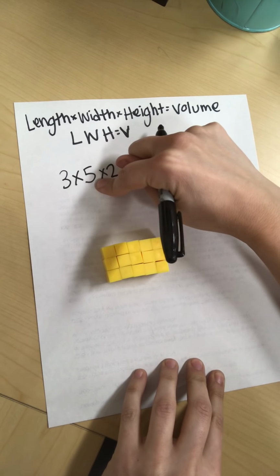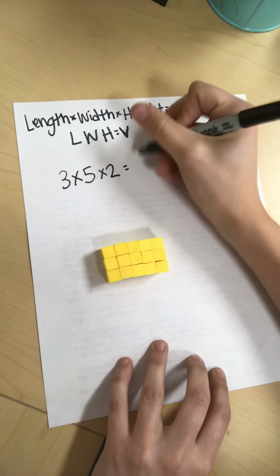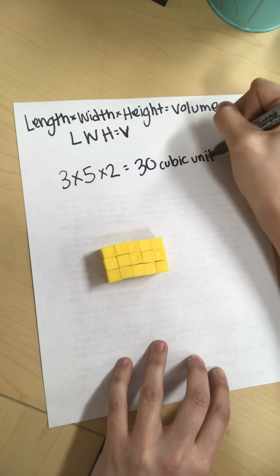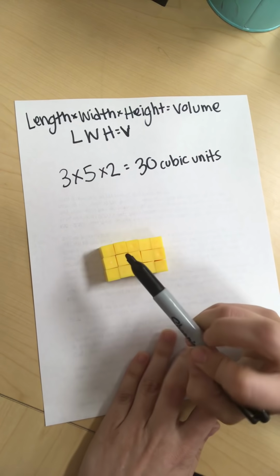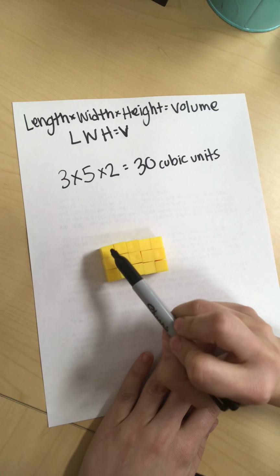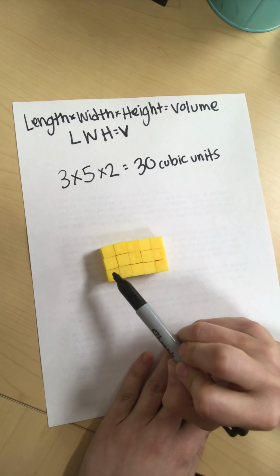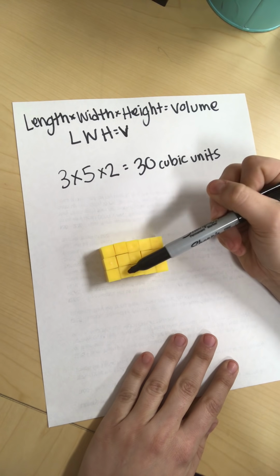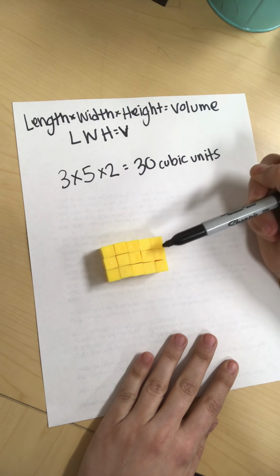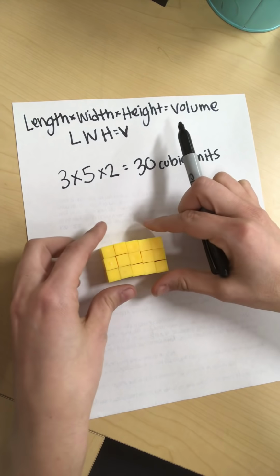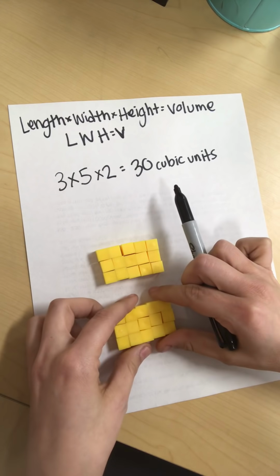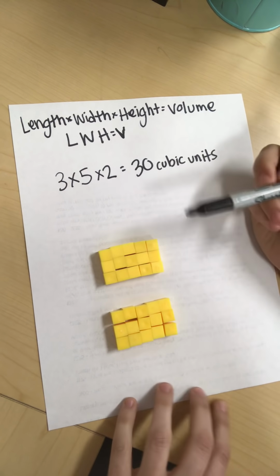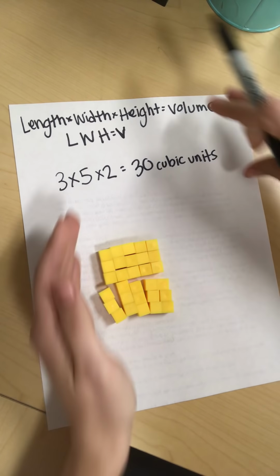So 3 times 5 is 15 times 2 equals 30 cubic units. Now, just to show you, we have the base, which was 1, 2, 3 times 5, which is 1, 2, 3, 4, 5. Well, that equals 15. 1, 2, 3, 4, 5, 6, 7, 8, 9, 10, 11, 12, 13, 14, 15. And I had 2 whole layers. So that's why it's 15 times 2, which equals 30 cubic units altogether.